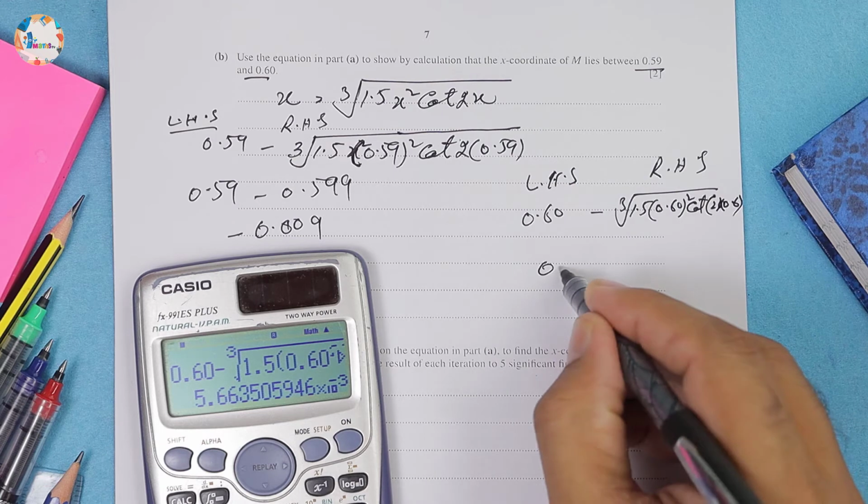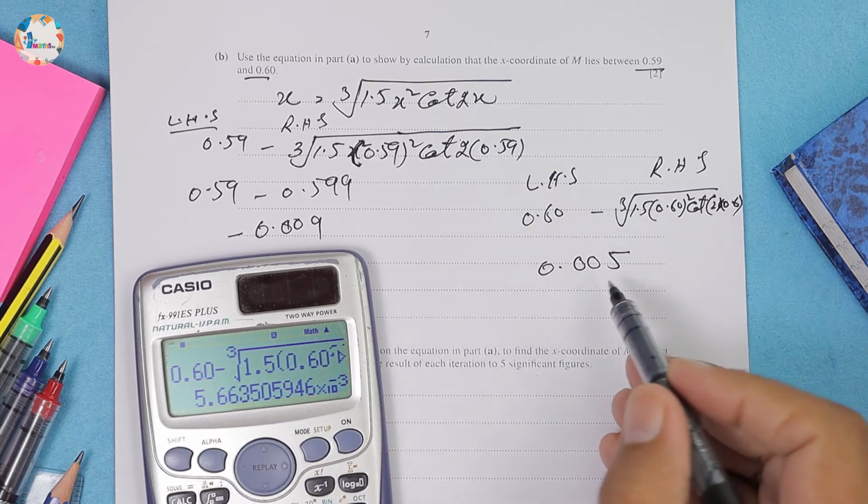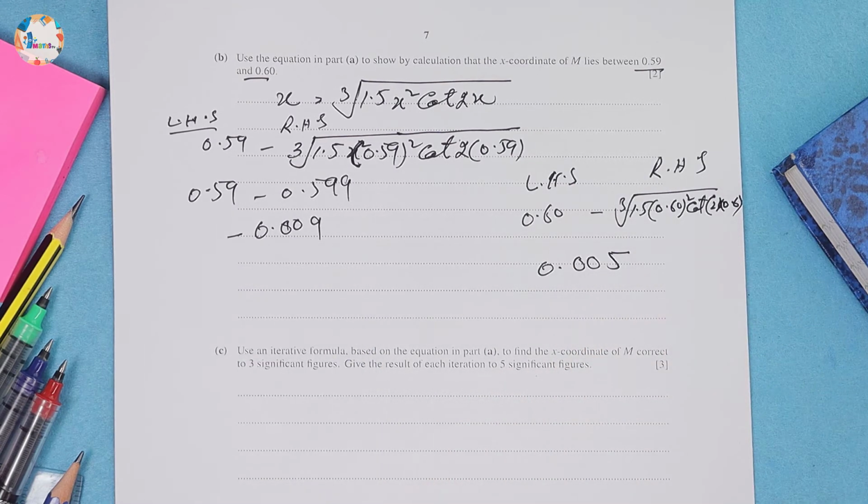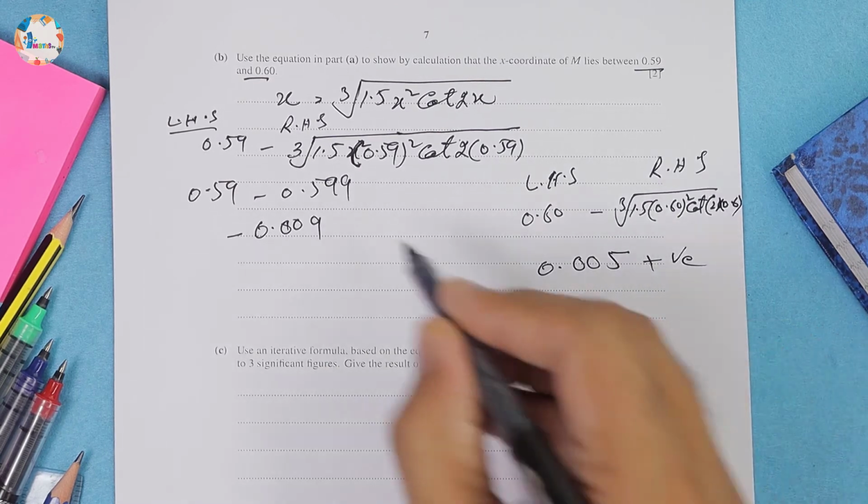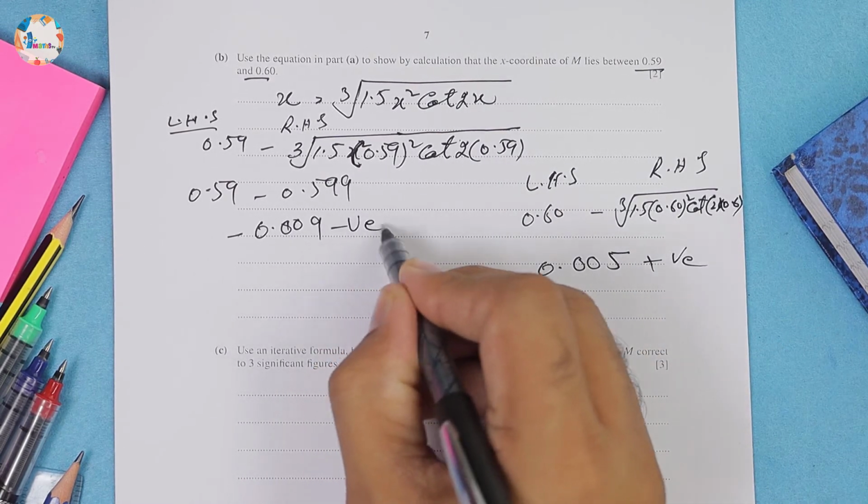So we can write 0.005. So this is a positive value, and this one is a negative value.